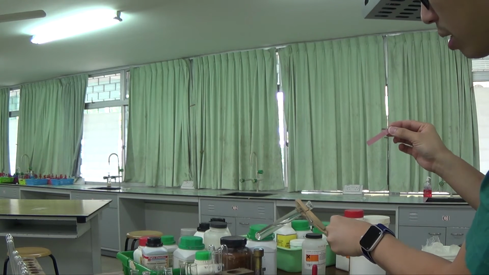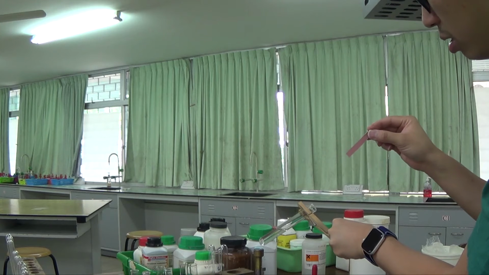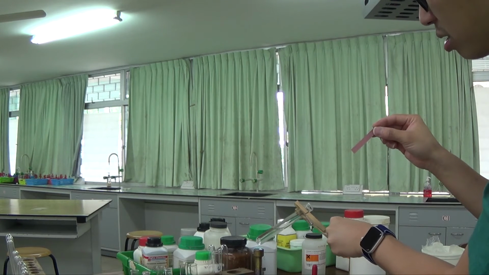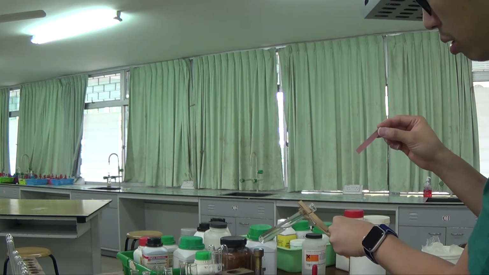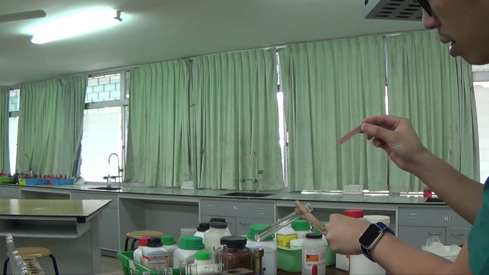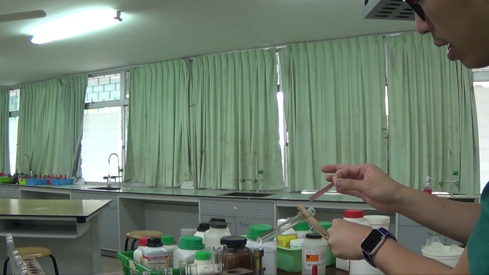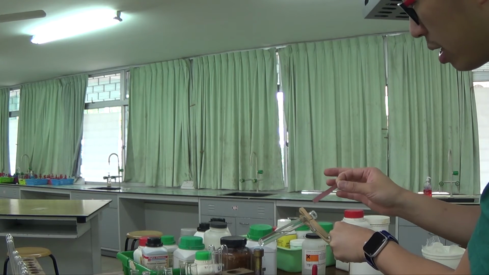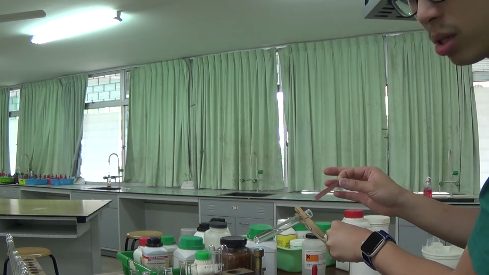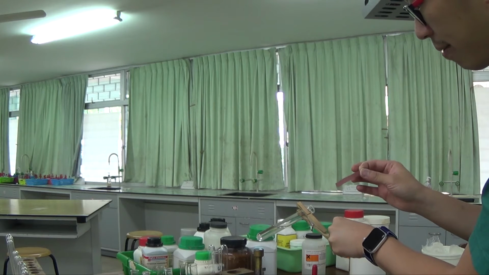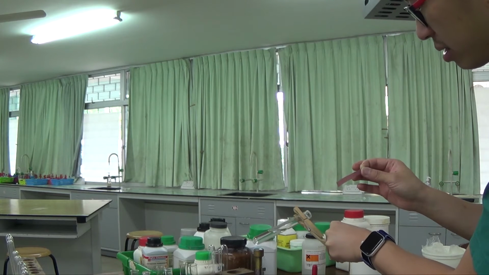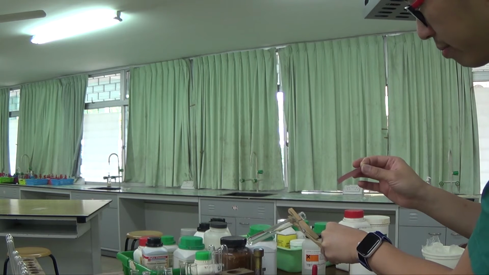So heat it. This is actually quite a lot of solution, so it's a bit dangerous to heat that much, but I will try to be careful. In the presence of sodium hydroxide together with ammonium ions, they will give off ammonia gas. Hopefully, they should.